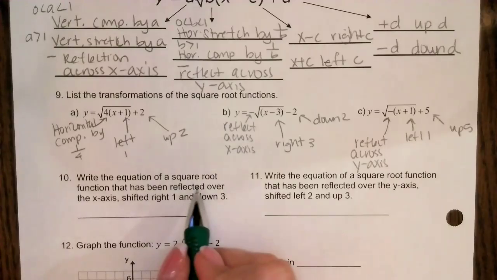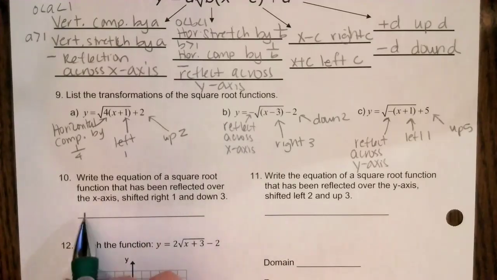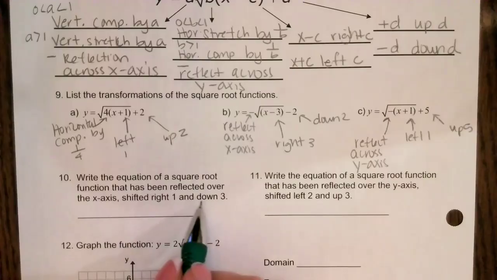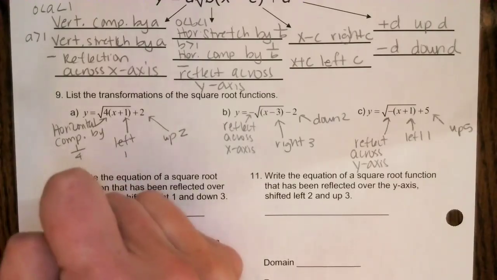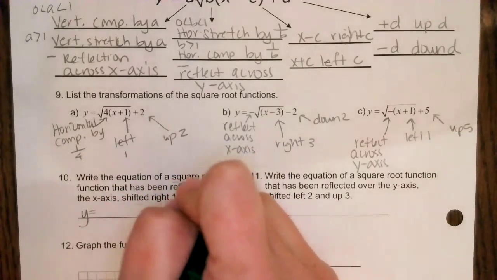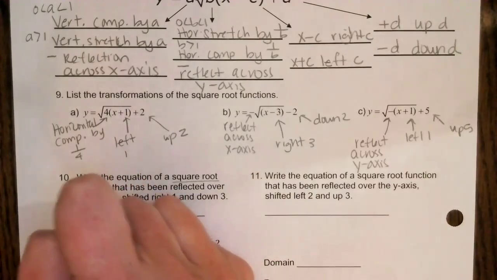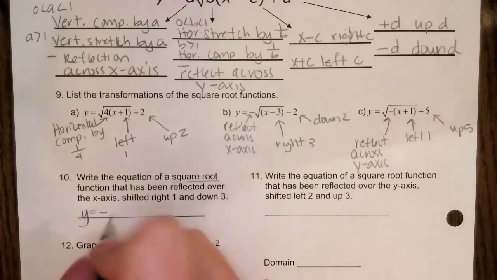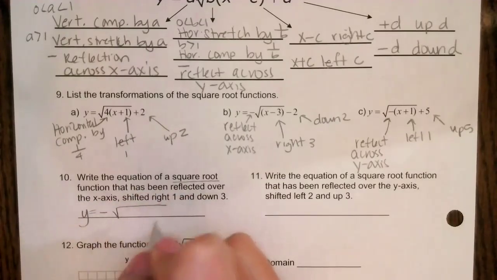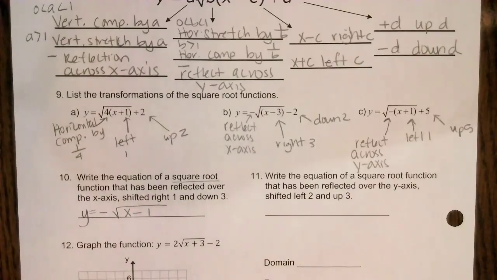It says write the equation of a square root function that has been reflected over the x-axis, shifted right 1 and down 3. So it gives us this information so we know which operation to do. We want it to reflect over the x-axis, so I need a negative on the outside. And so then we would have our square root to show right 1. That's going to be an x minus 1 on the inside of the square root. And then down 3 would be a minus 3 at the end.